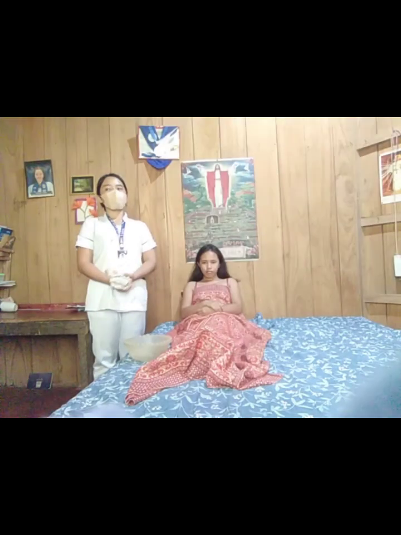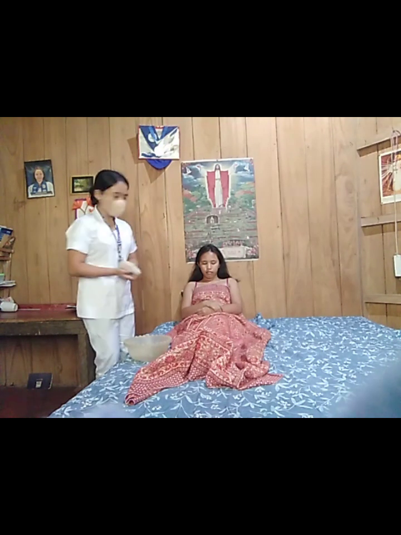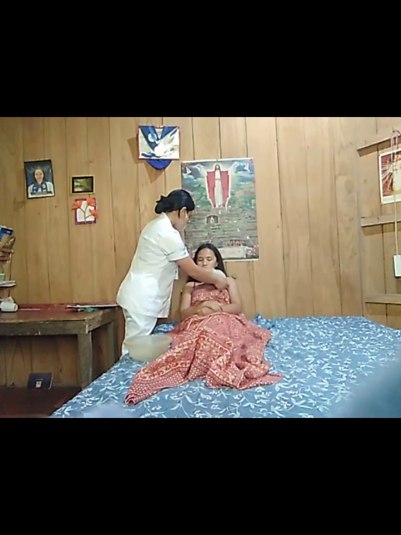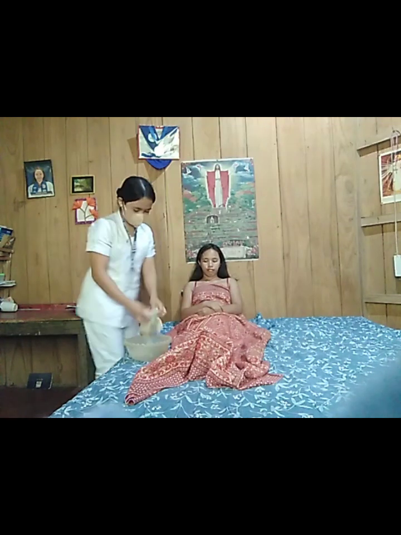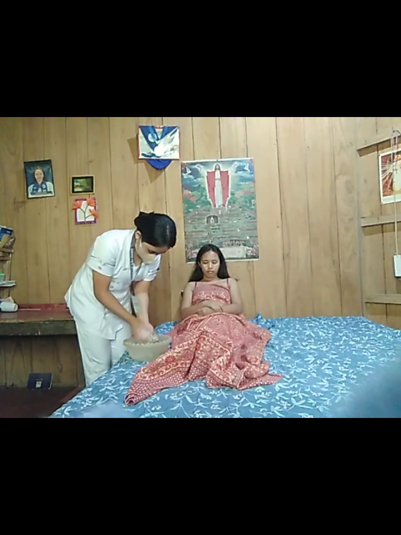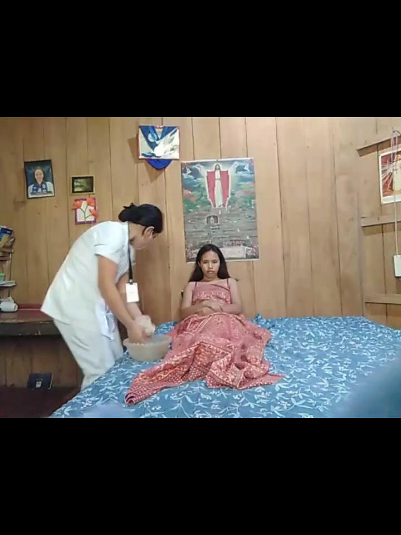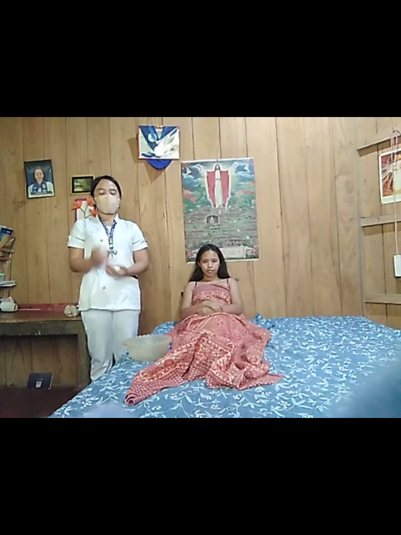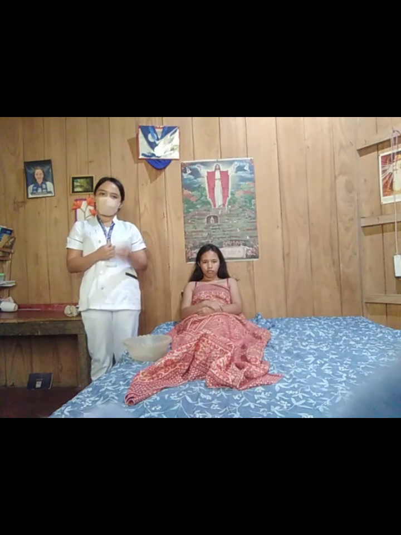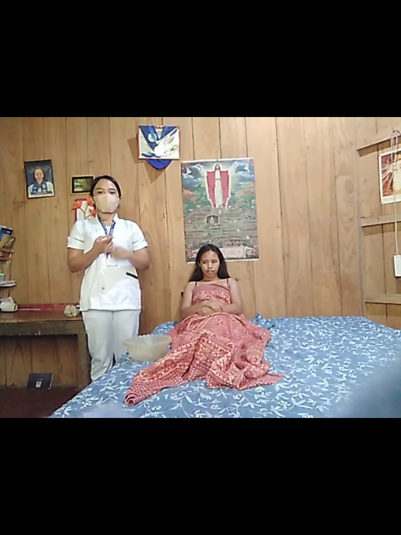And the next is we have to wash the chest and abdomen using a long firm stroke, then rinse and dry. And the next is we have to expose one leg at a time and wash the leg far from you using a long firm stroke.